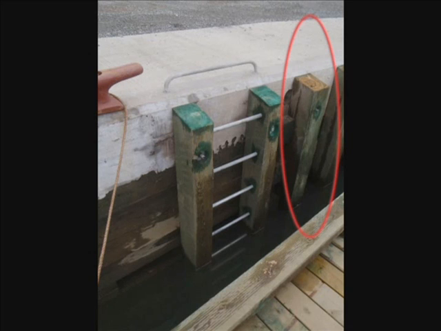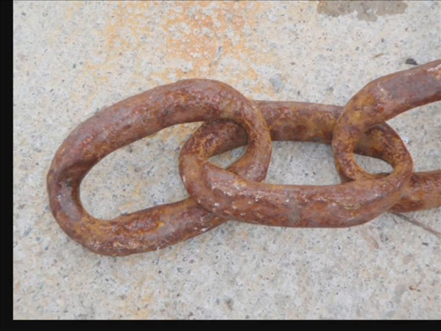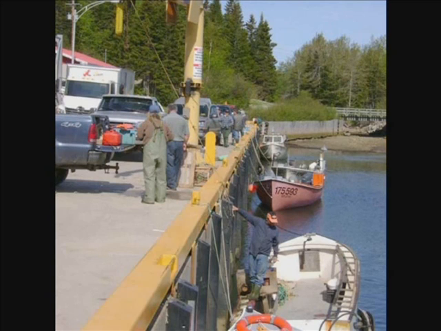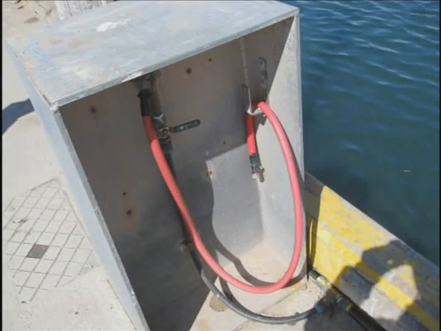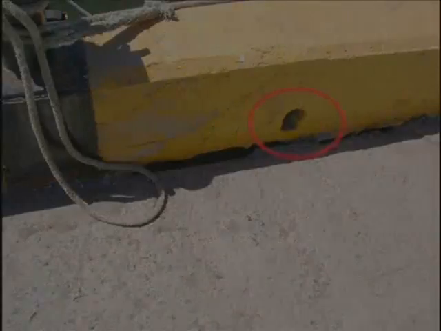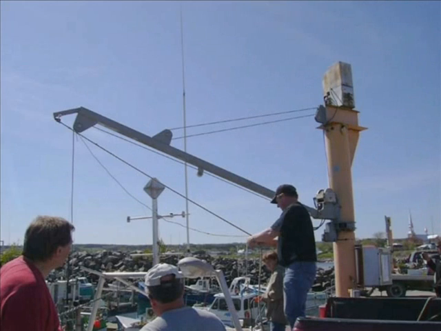Also check for damaged, broken, or loose fenders, ladders, chains, cleats, and wheel guards. Check water supply lines, electrical supply lines, the drainage system, and hoists. For more information about the maintenance of hoists, consult the maintenance manual and watch the maintenance video.